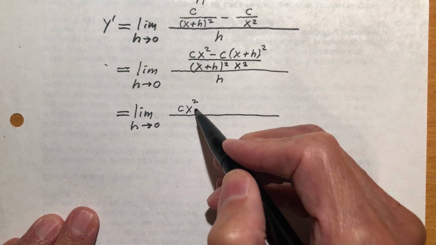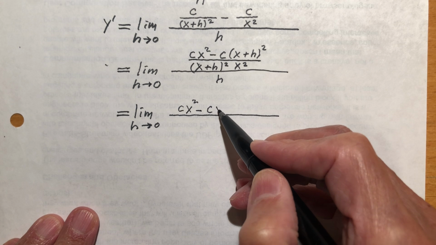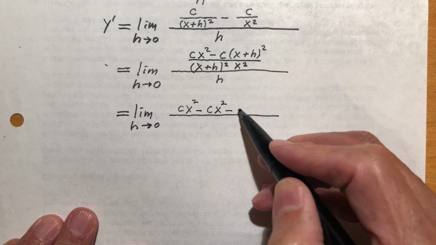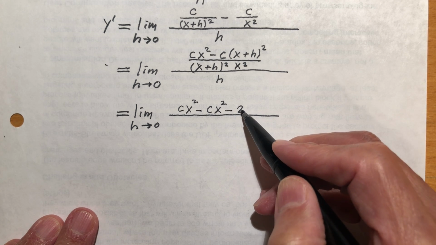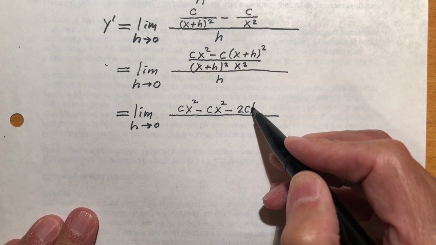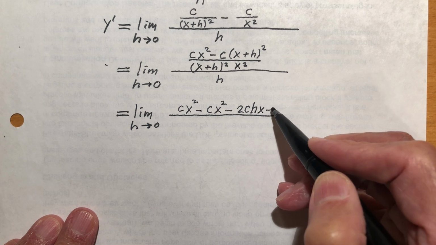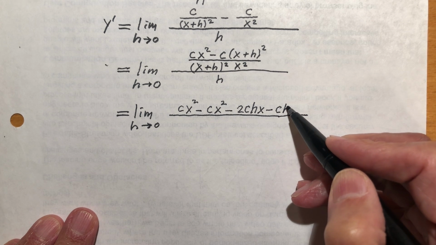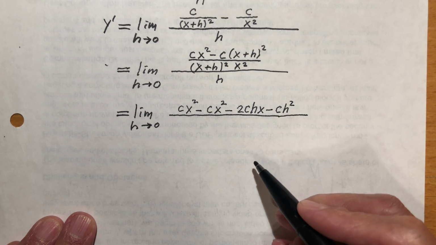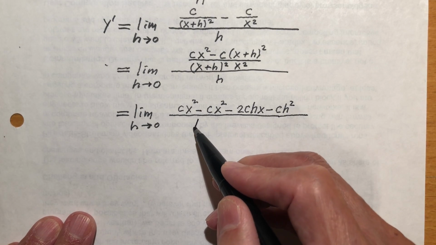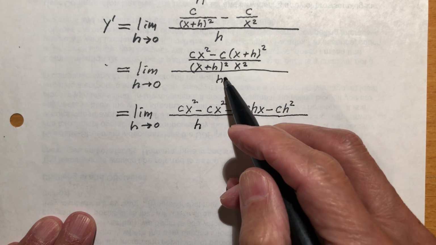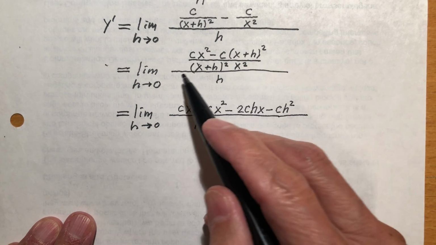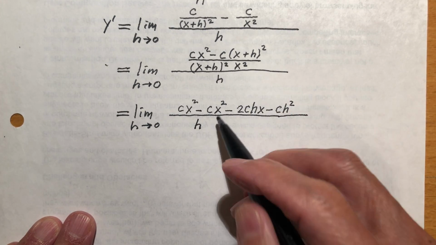cx squared minus cx squared minus 2chx minus ch squared. At the bottom, I have h. This is the denominator, but this is also the denominator. If you simplify a fraction within another fraction, this is also the denominator.